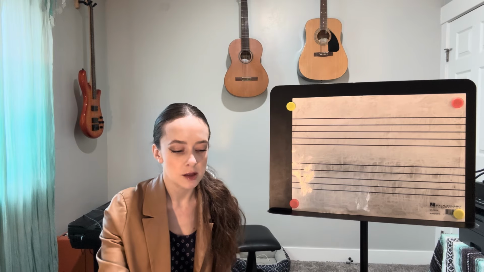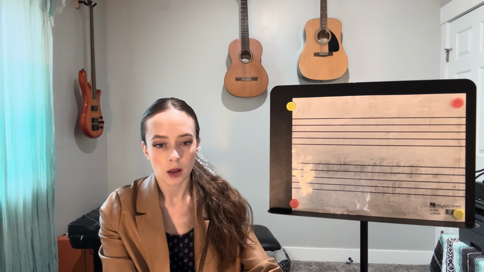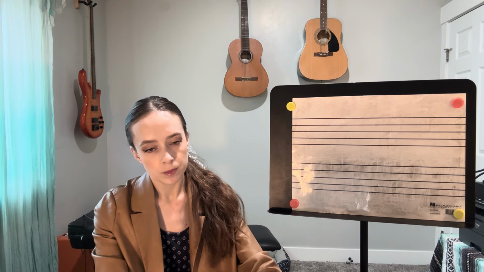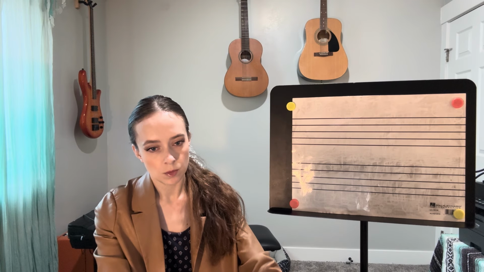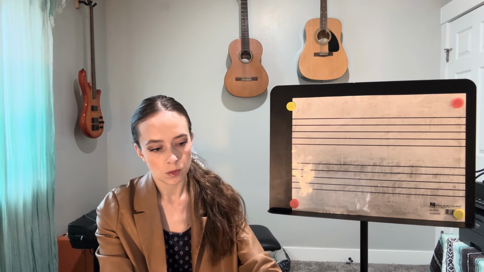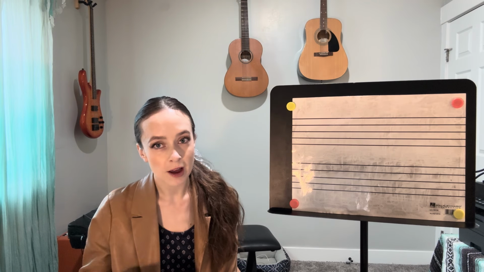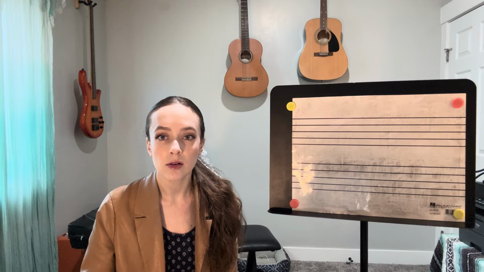We're now starting on bass clef C sharp. Here, 1, 2, 3, 4, 5, 6, 7, 8. So perfect octave, just a C sharp below that.